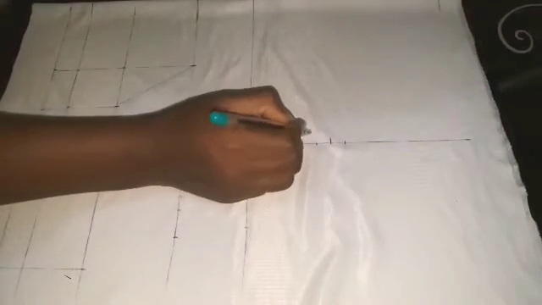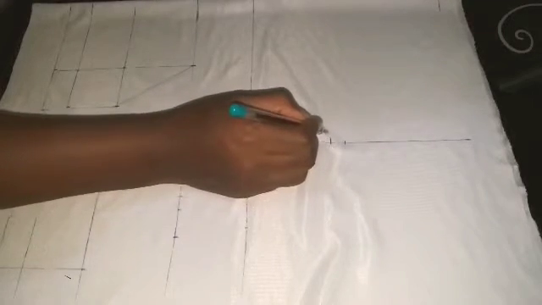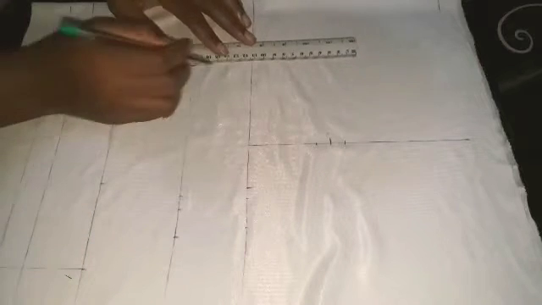Then after that, I just decided to use freehand, but you should use a curve, or if you want you can use freehand. I think I use the curve later.